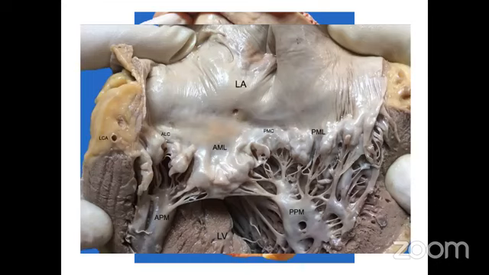There is no abnormality of the commissures, but the valve leaflets, both the anterior as well as the posterior, show a billowed appearance, which is characteristic of a mitral valvular prolapse, which produces mitral regurgitation. And because of this, there is a prominence of the scallops of the posterior mitral leaflet.